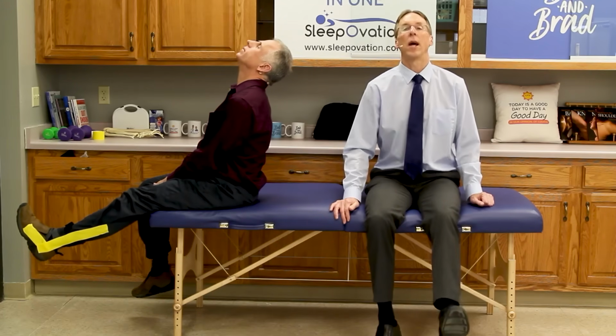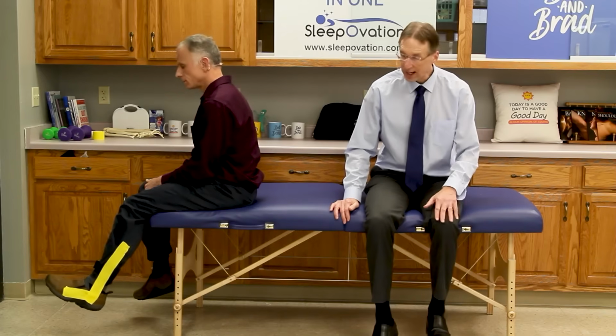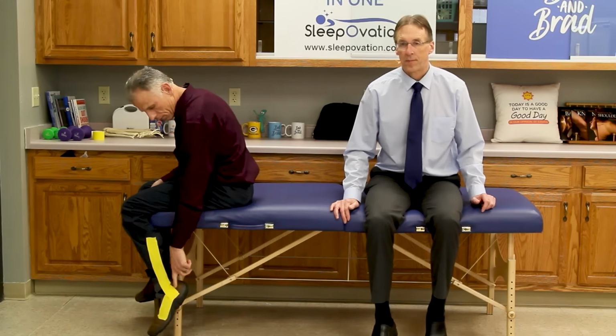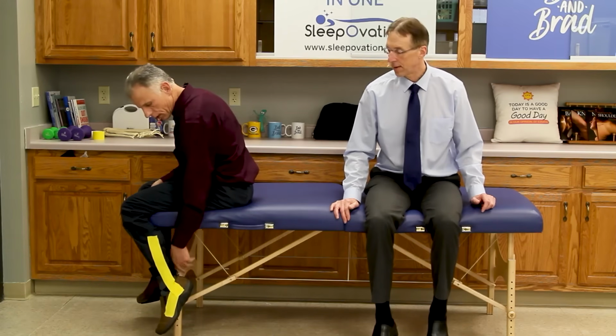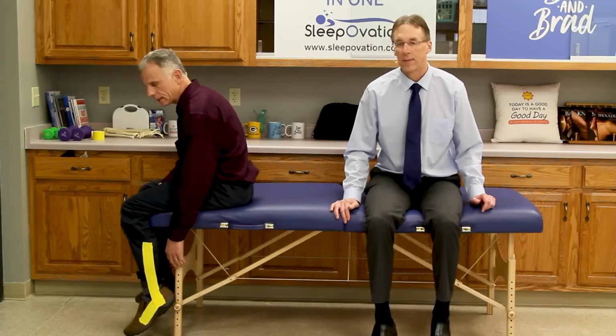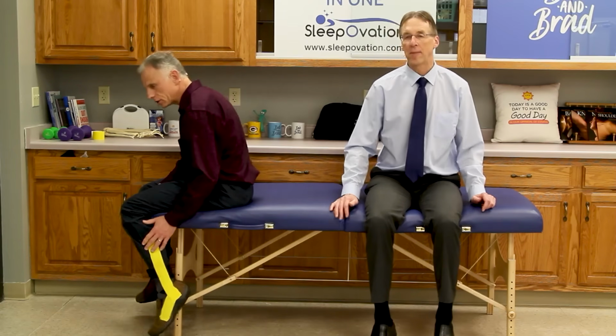Then you flex the neck, flex the knee, and push the foot toward the floor. You can see I'm pointing the toe down towards the floor. You have to make sure that the leg of the chair or wherever you're on doesn't get in the way. We need some clearance. I forgot to mention that, Brad.